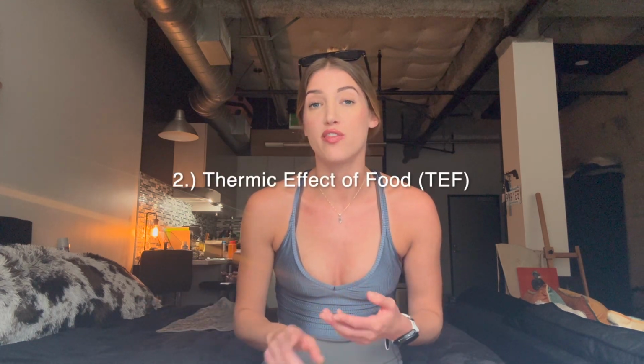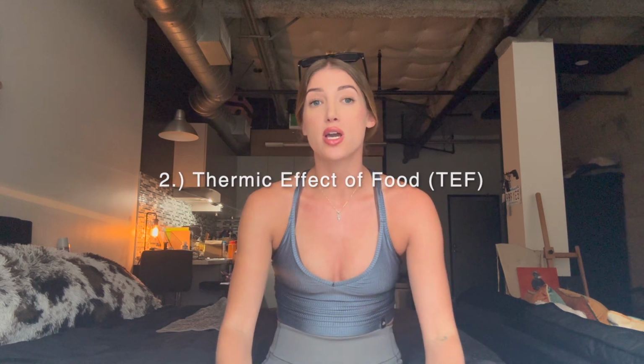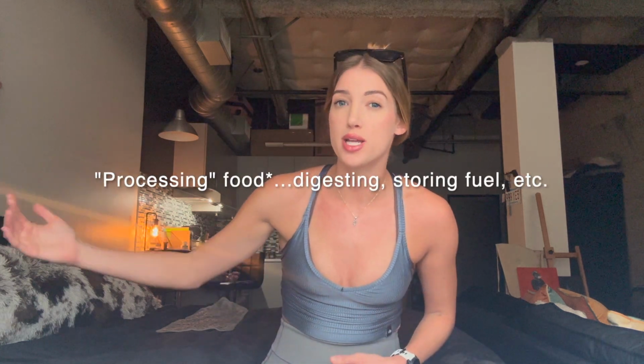The next one is your TEF, which is the thermic effect of food. That's essentially all of the calories that you're burning when you're digesting something, and each macronutrient has a different thermic effect. So depending on what types of food you're eating, you'll either burn more calories or less calories according to the digestive time. It's a little bit more complicated, but essentially TEF is all the food that you're eating and how many calories you're burning through that process.